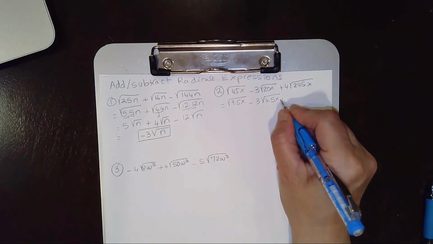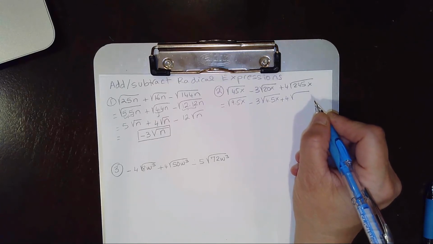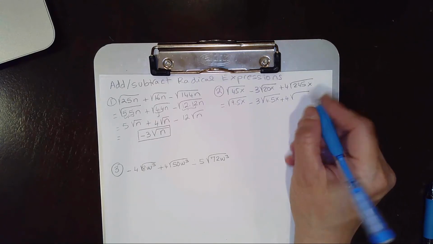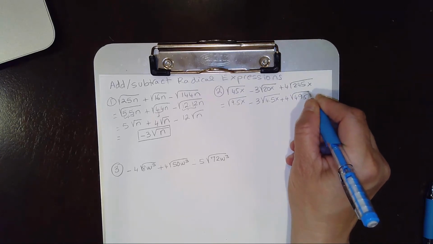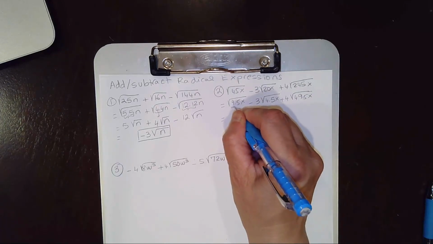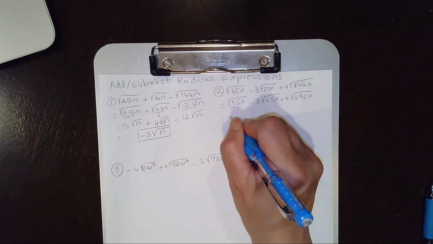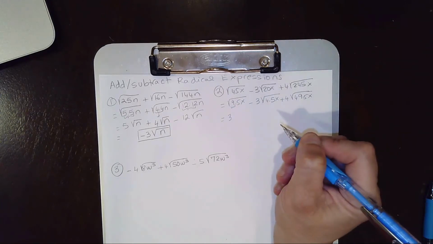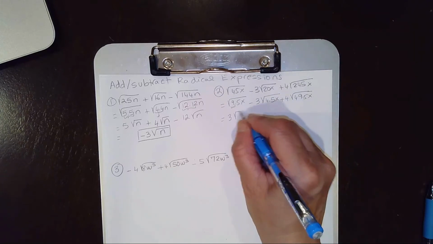Plus 4 square root of 245 is also divisible by 5. You'll see that it's 49 times 5x. So what comes out? We know that the 9 comes out. The square root of 9 is 3, so that comes out of the radical, and what's left inside the radical is 5x.